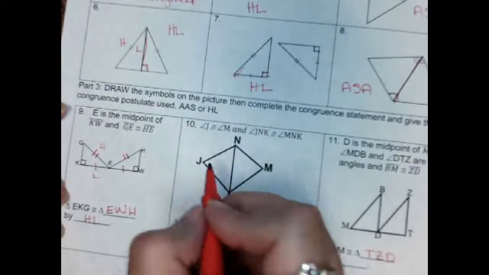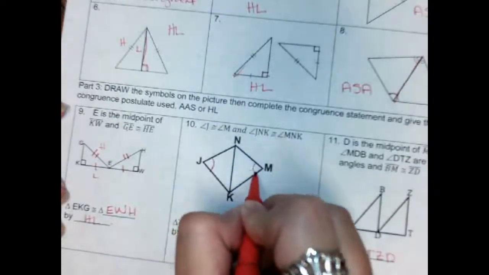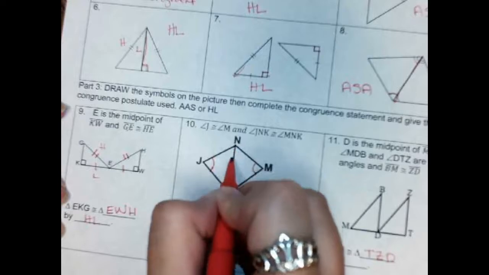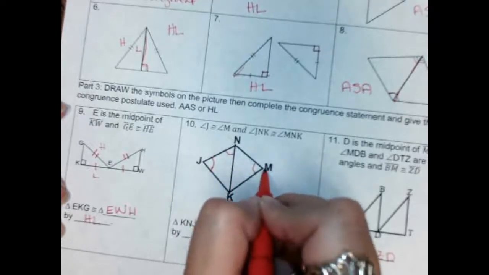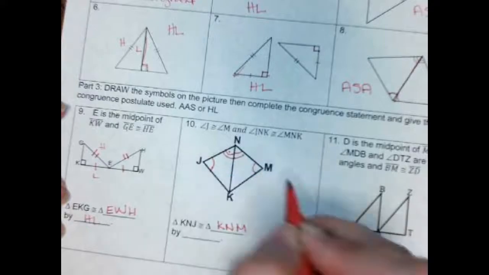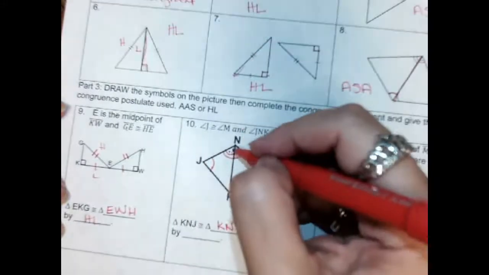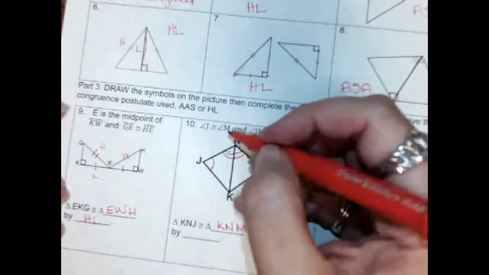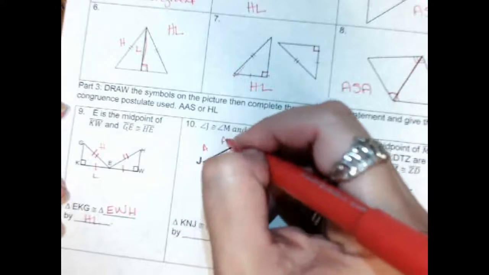Okay, on the next one, J is congruent to M. JK is congruent to MK. And then I also know this side here is congruent on both of them because it's the same side. So this is angle, angle, side.